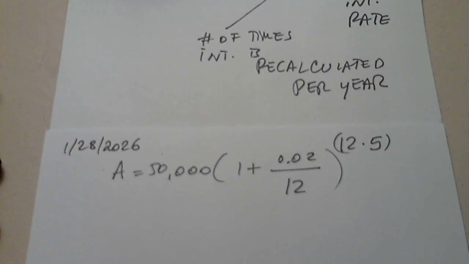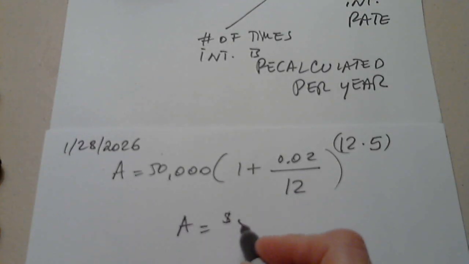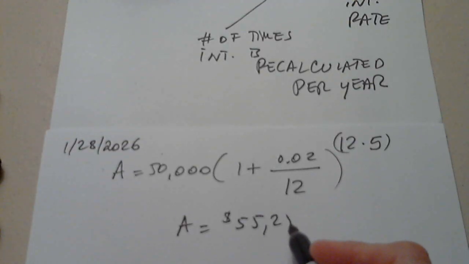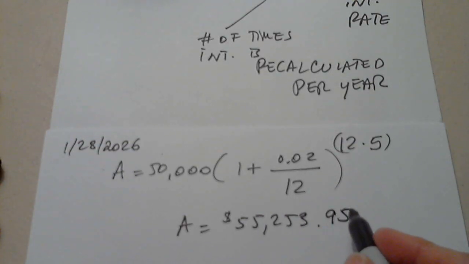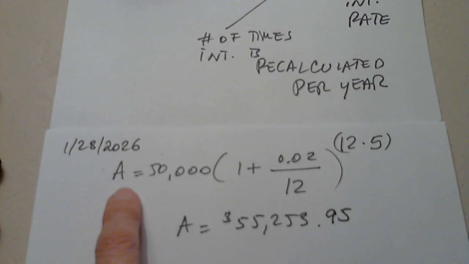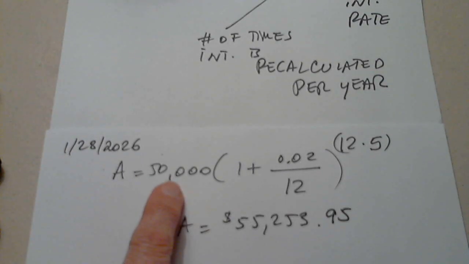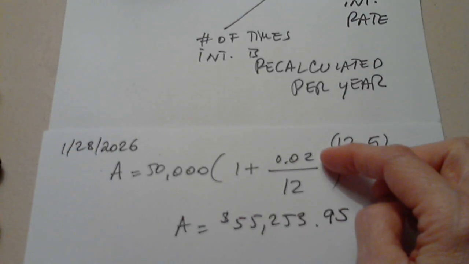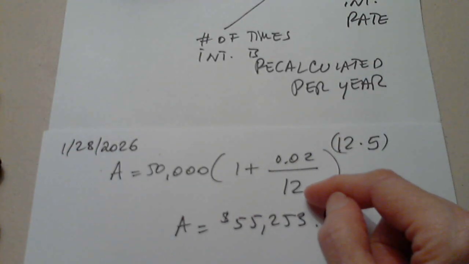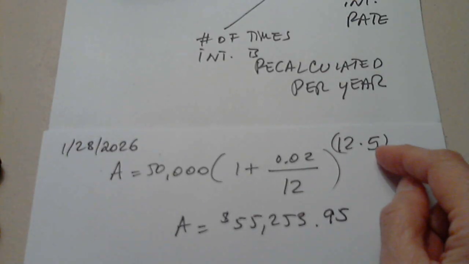So the answer is the accumulated value will be, don't forget the measurement unit, $55,253.95. Because we're talking about dollars, we have to round to the second digit, which is the hundredth. So because the third digit is 6, 5 or more, in other words, then I have to round up the previous one. So it's 0.95, and that's dollars. So the accumulated value of an investment of a principal of 50,000 at 2% per year, annual interest rate, compounded 12 times a year for 5 years.